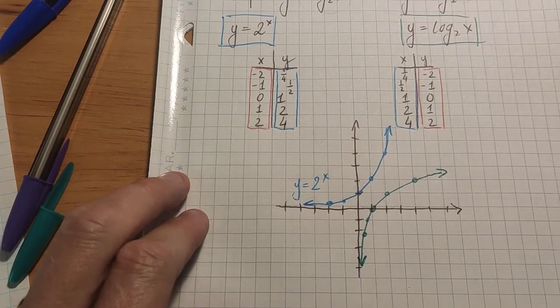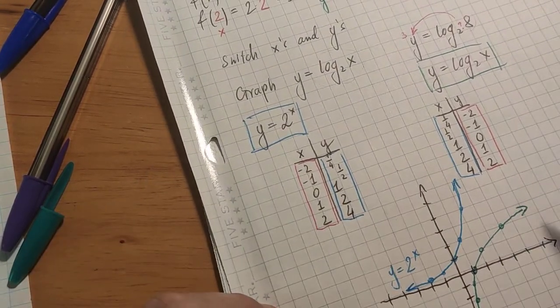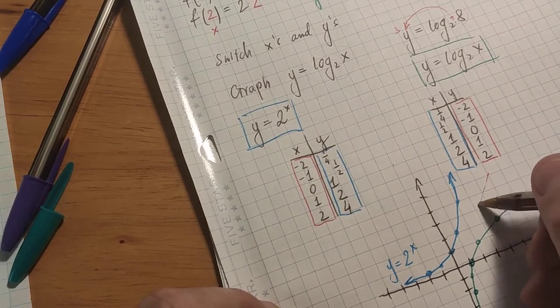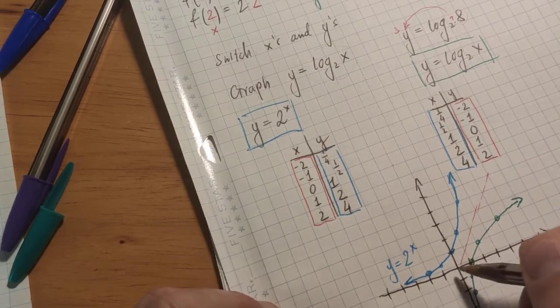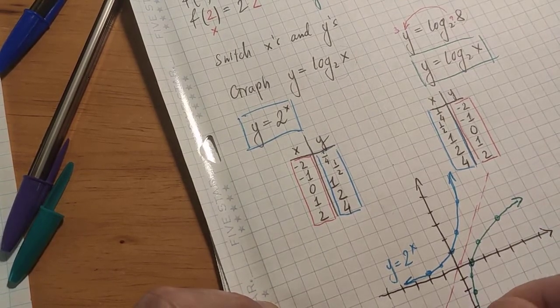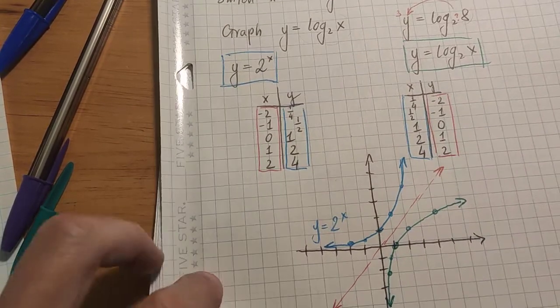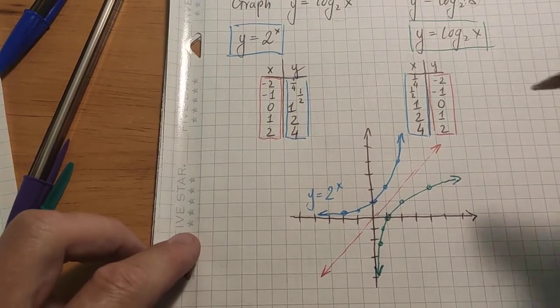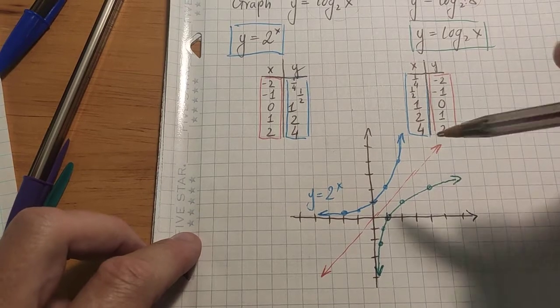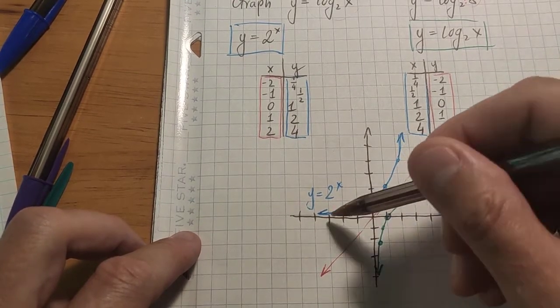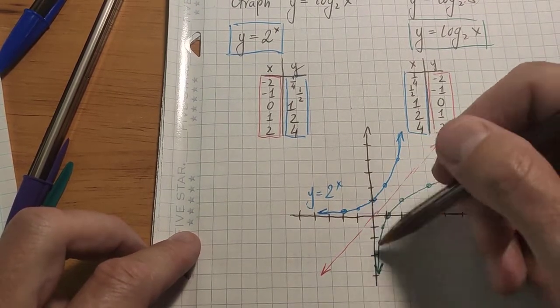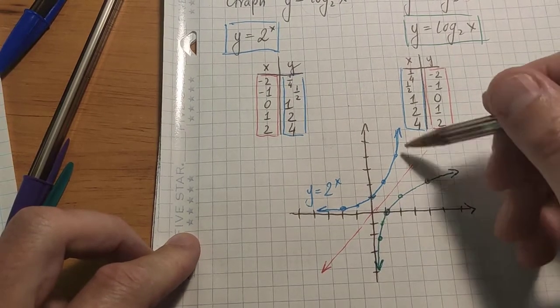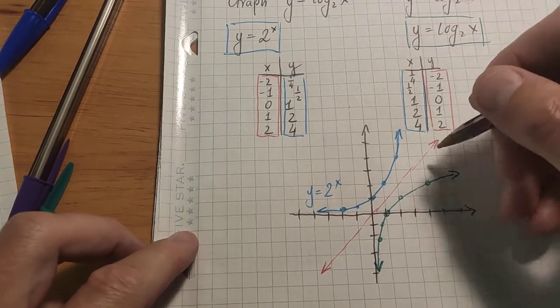And if you look at it closely, you can see that this is the line of symmetry, right? I didn't even have to do this to graph that. I could have graphed this and then reflected all the points across that line.